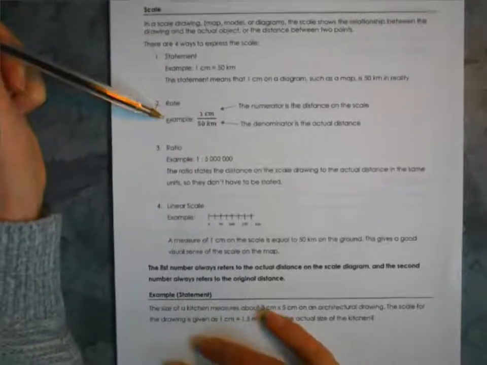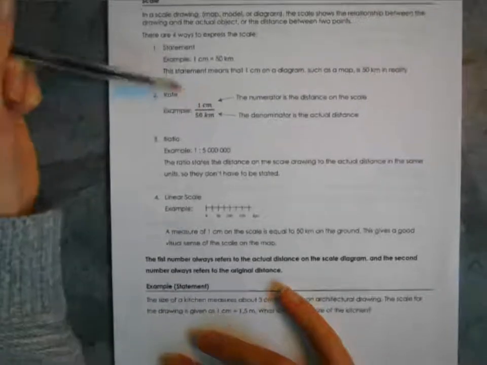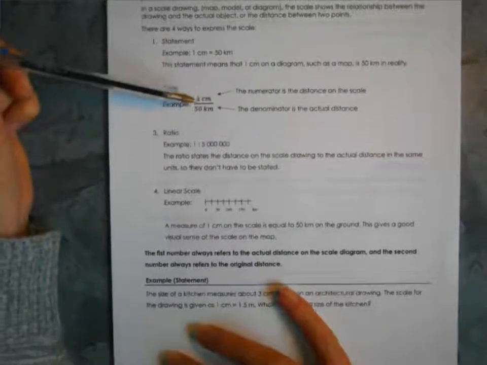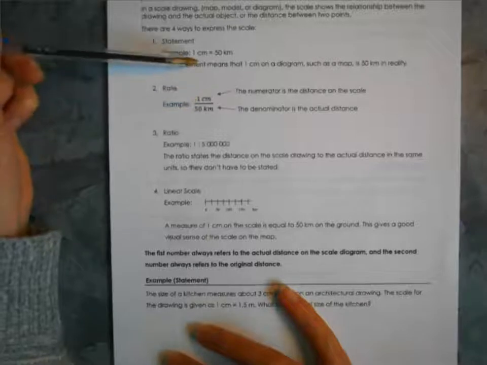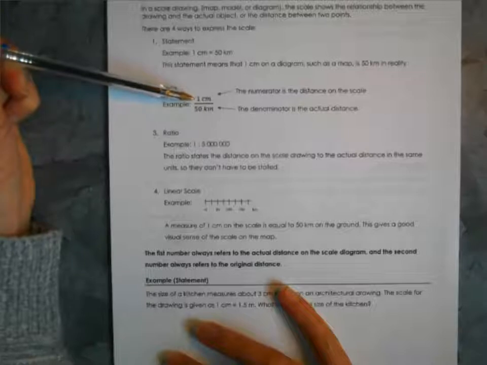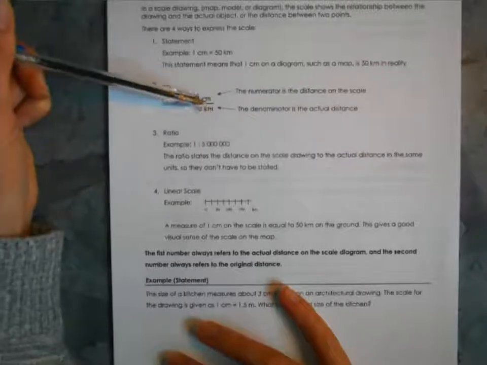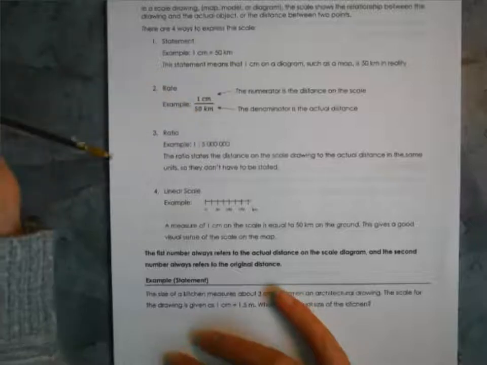The other way we can express it is as a rate. So we've already become pretty familiar with rates. Essentially, we're just writing the same values, but as a fraction. And you should just be aware that the numerator is always going to be the distance on the scale, and the denominator is always going to be the actual distance.